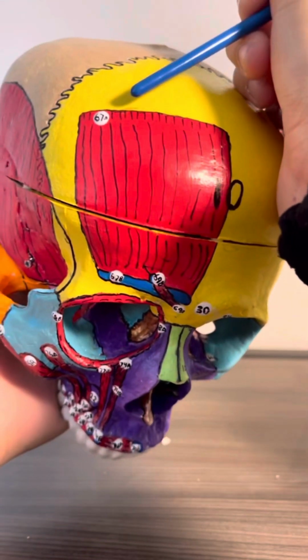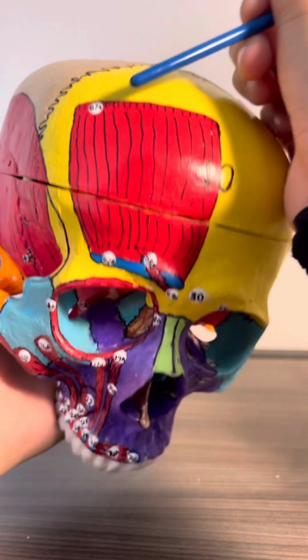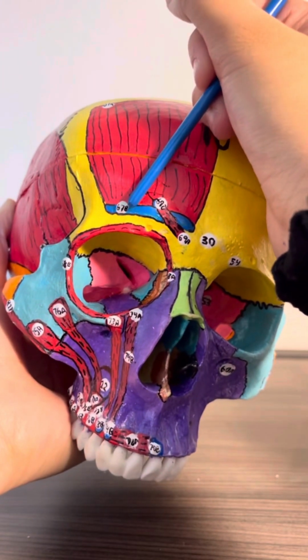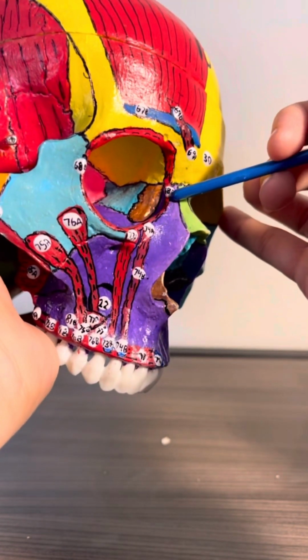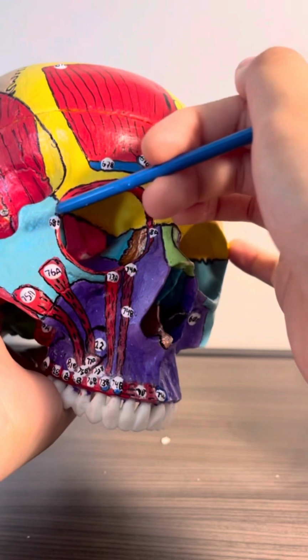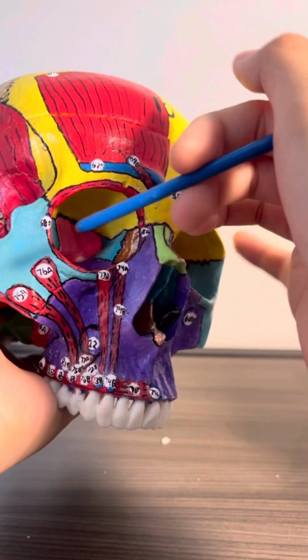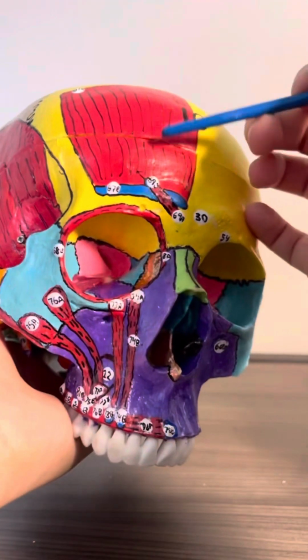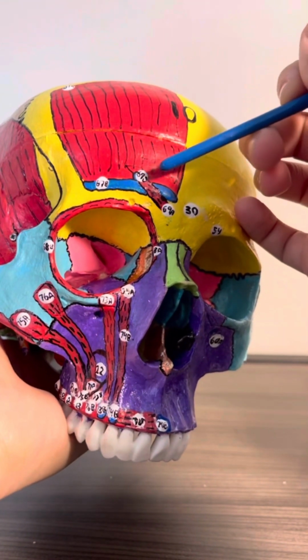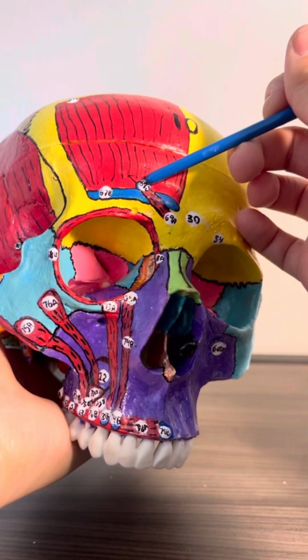Followed by the epicranius frontal belly organ right there. And then the insertion down there. Followed by the orbicularis oculi organ right there, and insertion right there. Followed by the corrugator supercilii organ, which would be right here, and the insertion right there.